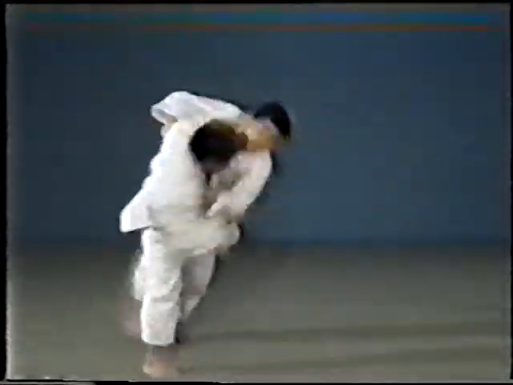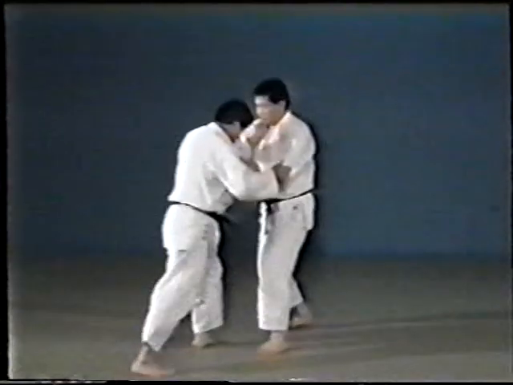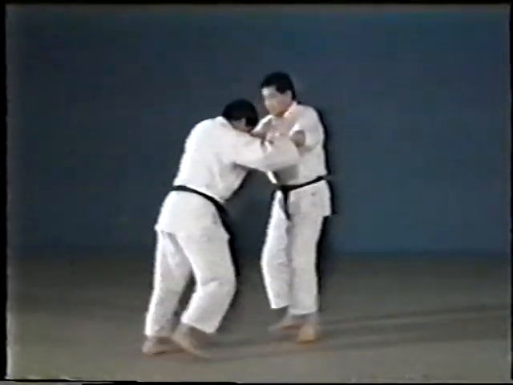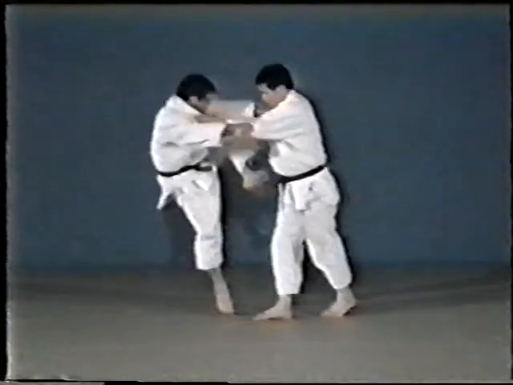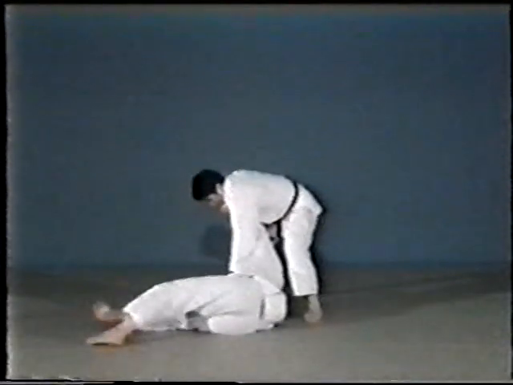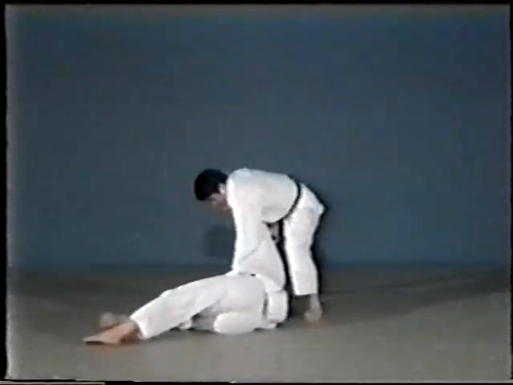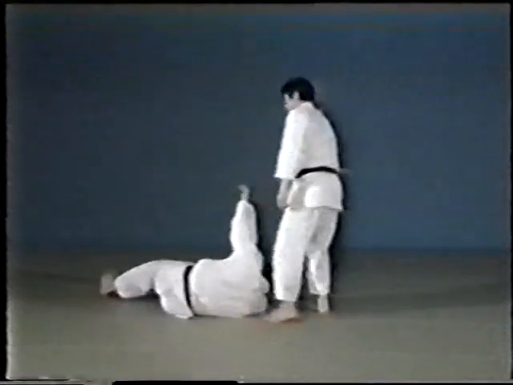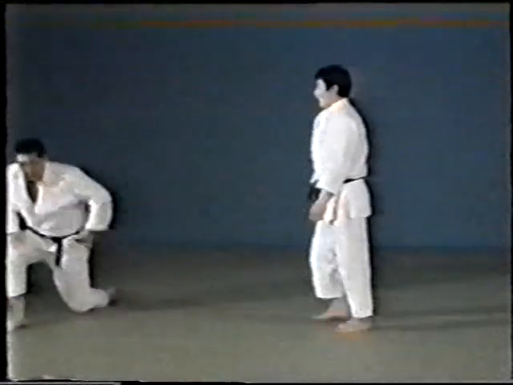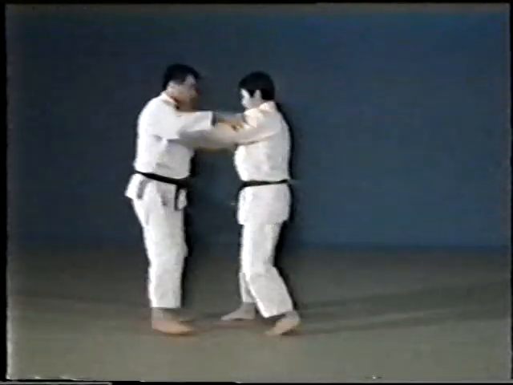Placing your leg near the lower abdomen of your opponent to use as an axis, you turn him around and throw. Execute Hizaguruma, and the moment your opponent counters with his right foot, follow on with a Oguruma.